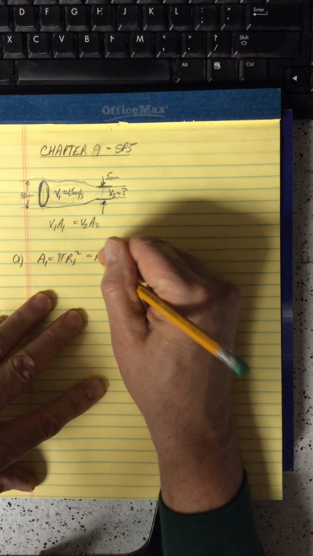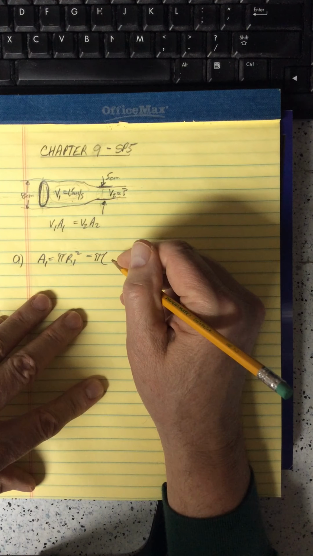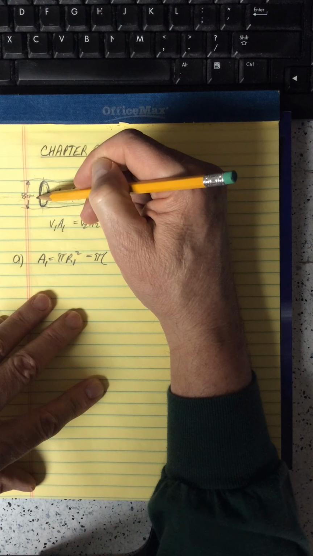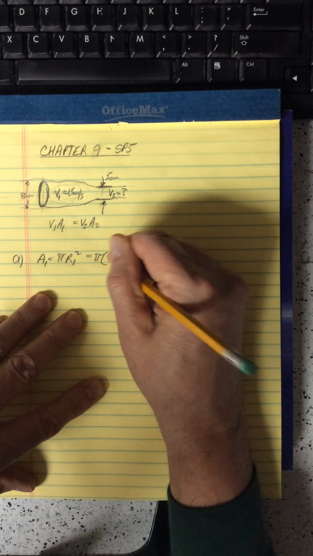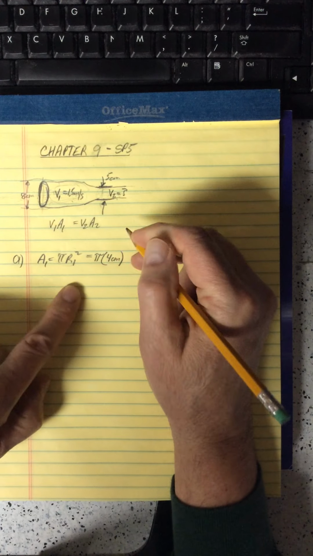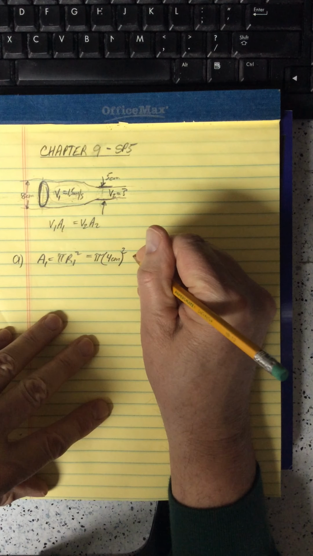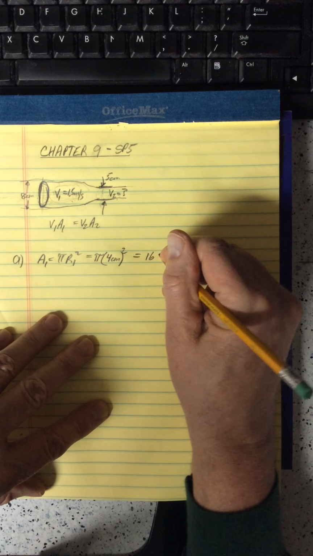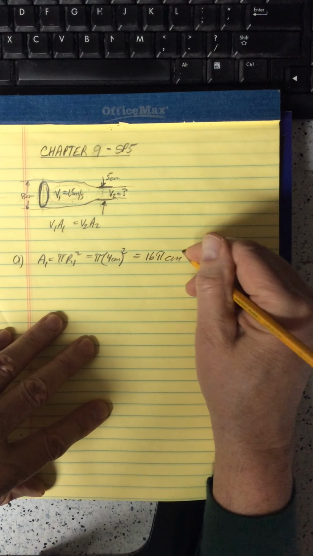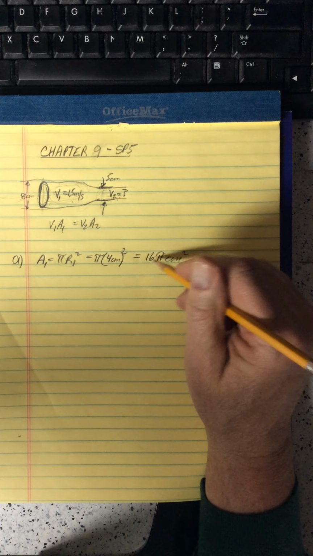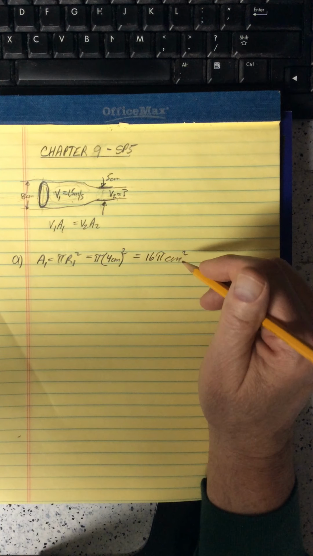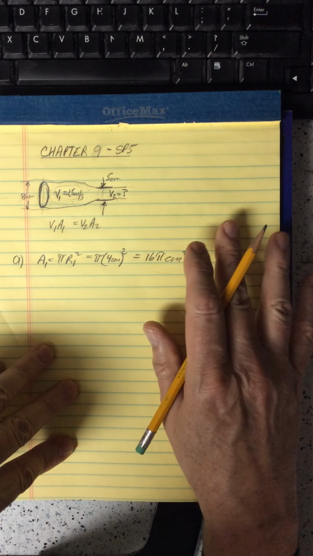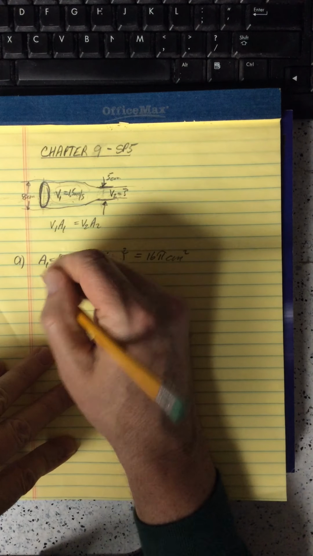If the diameter is 8 centimeters, then the radius is 4 centimeters. Let's put the centimeters in, and we've got to square it, right? So that's equal to 16 pi centimeters squared. It's okay to leave it like that, or if you want, you can multiply it by 3.14. I'm going to leave it like this because I'm going to bet there's going to be some cancellations going on.